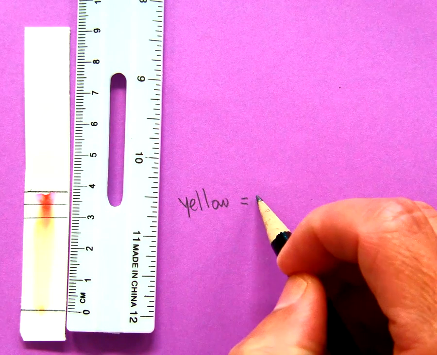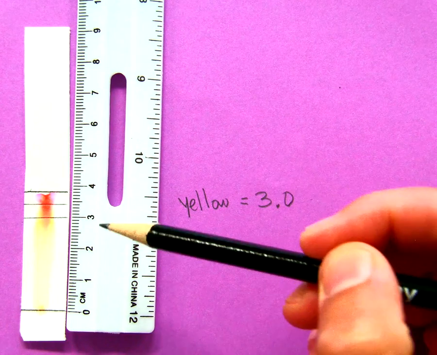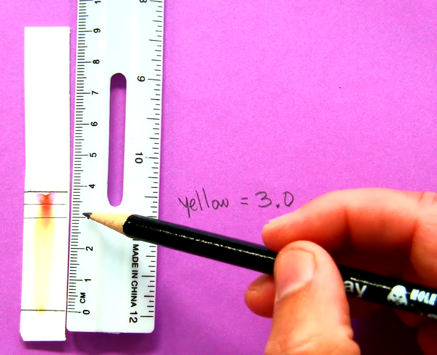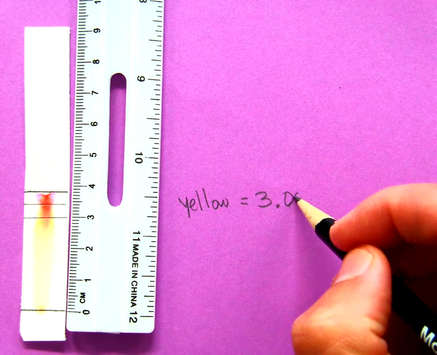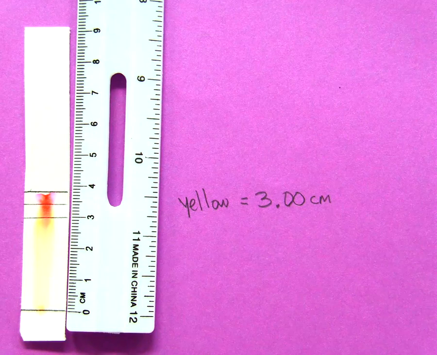Okay, and I'm going to write 3.0 because I think it's right on this mark. And even in between these two marks, I think it's exactly on the line. So I'm going to write 3.00 centimeters, and that's for the yellow.